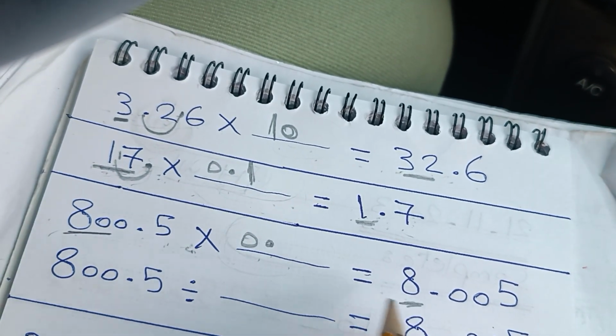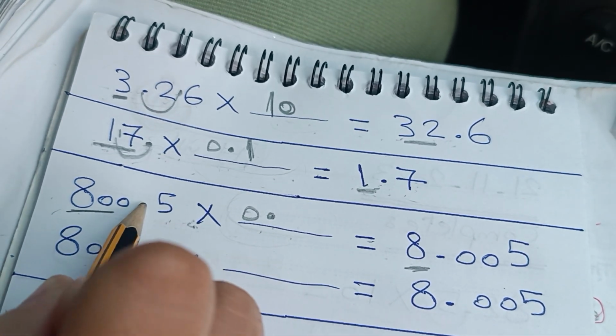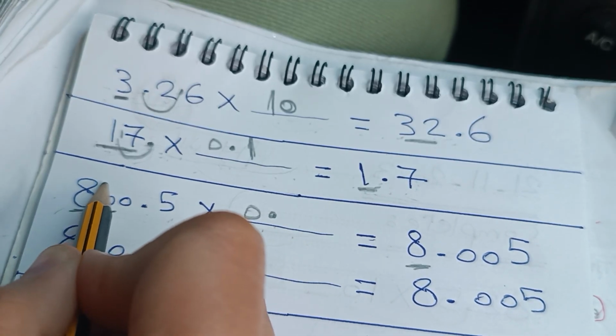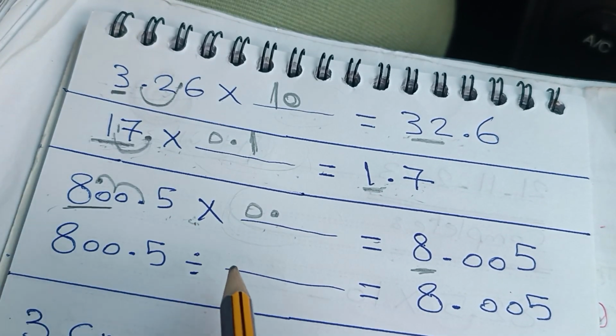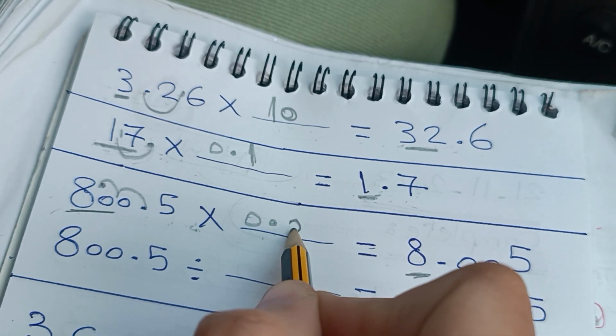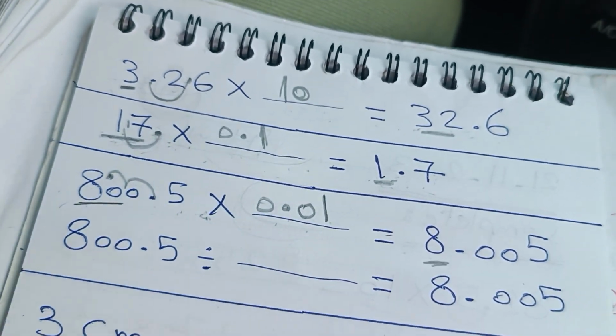What is the decimal you will put? Let's check the movement of the decimal point. It was here and it switched to be here. So how many movements do I have? There are 2. So I have 2 decimal places, 0 and 1. So it will be multiplied by 100.